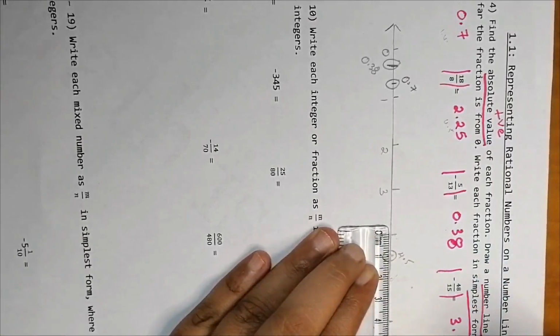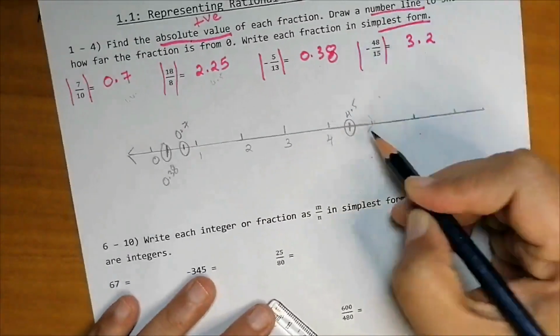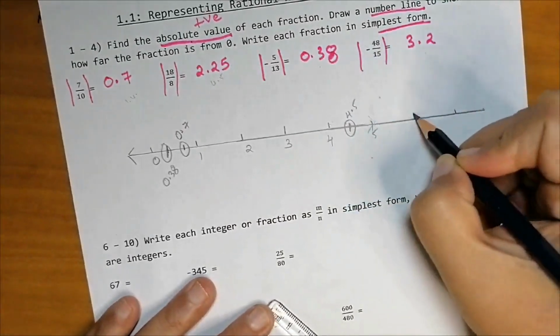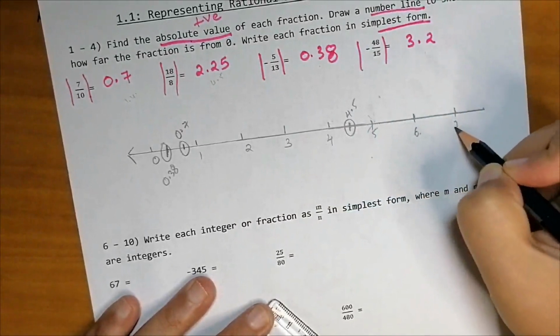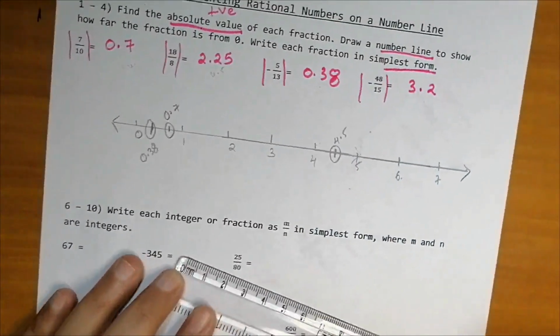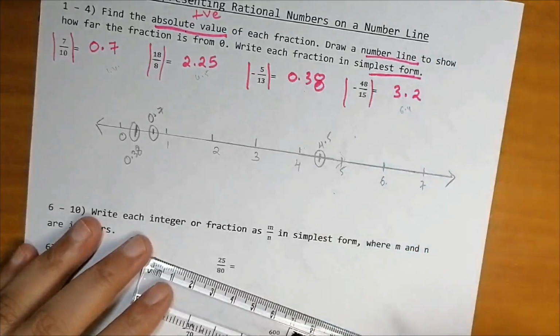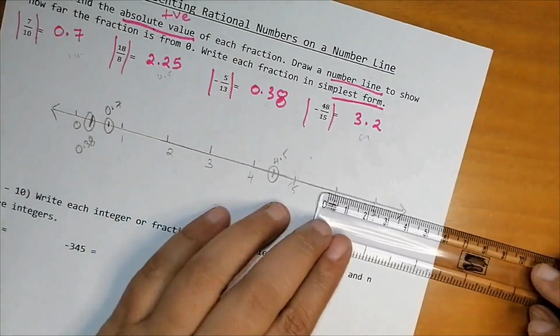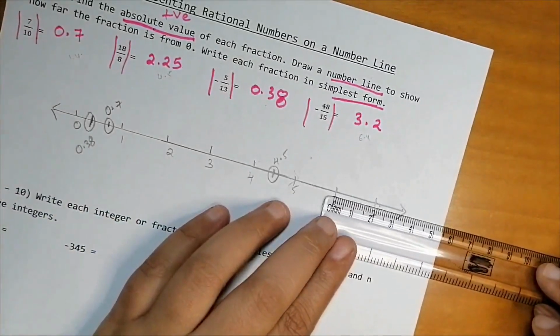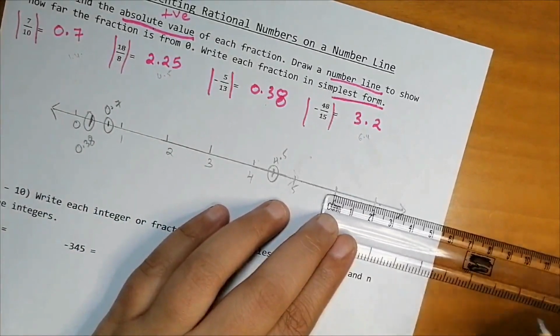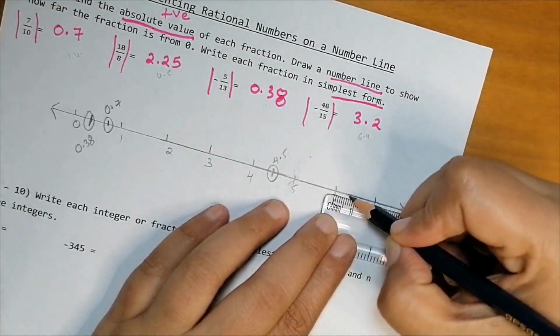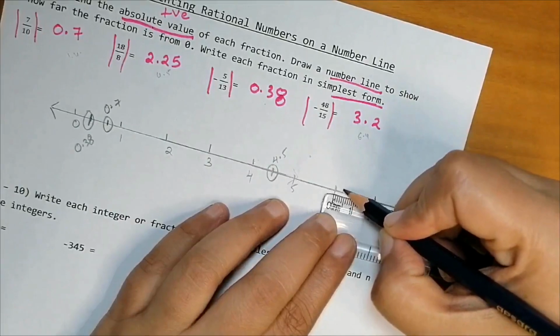And this is my 7. Okay, so 3.2, right? It's basically 6.4 if we double it. As we said, it has to be between 6 and 7, right? So 6.4 will be marked here.